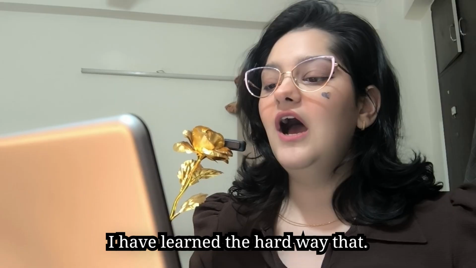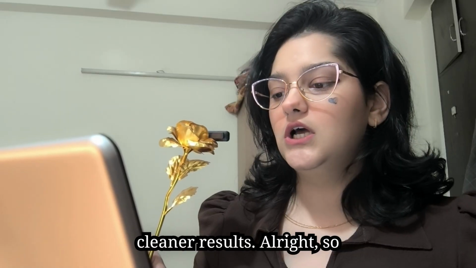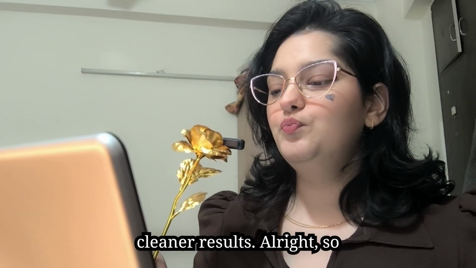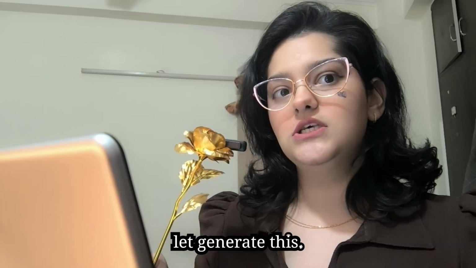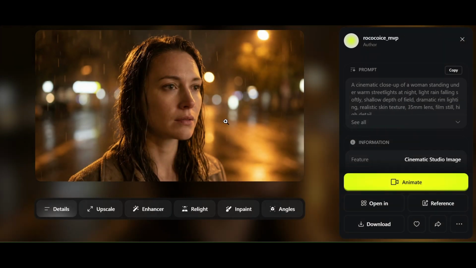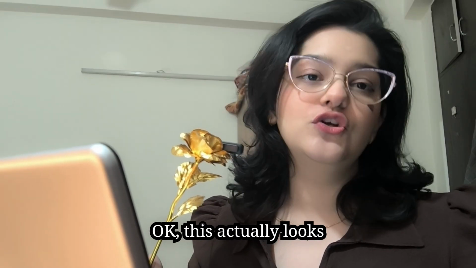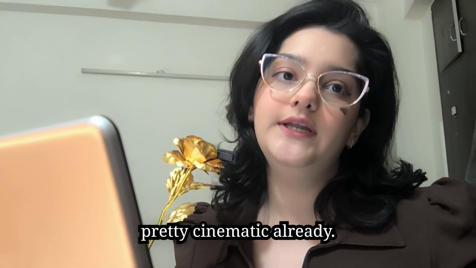I've learned the hard way that simpler prompts usually generate cleaner results. Alright, so let's generate this. Okay, this actually looks pretty cinematic already.